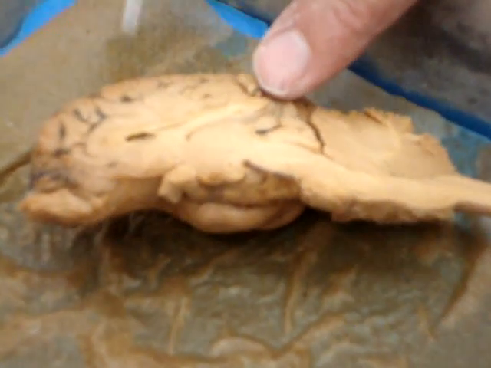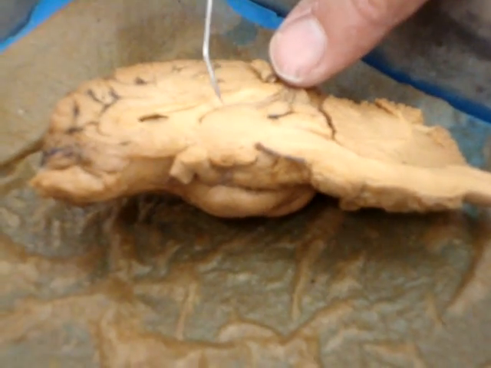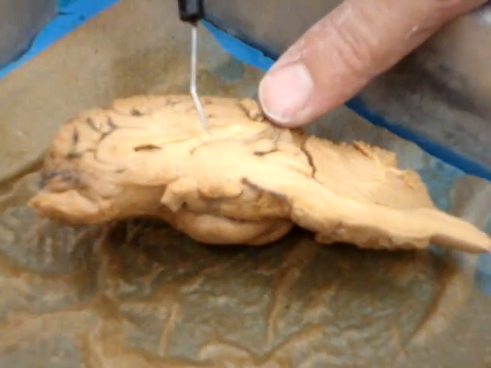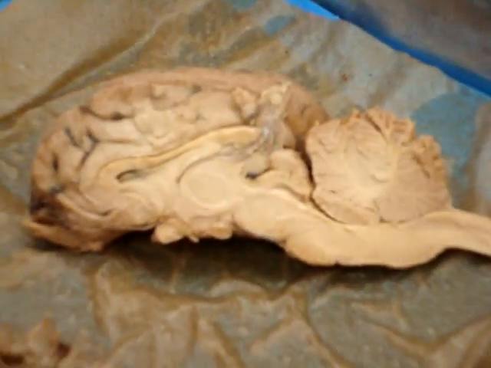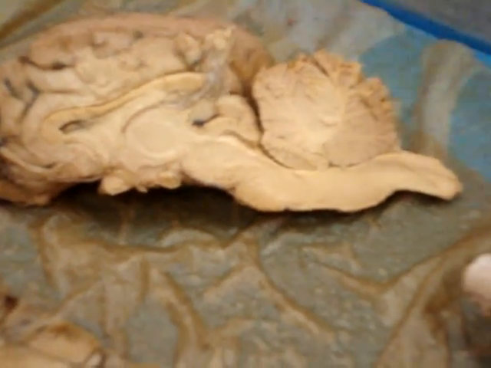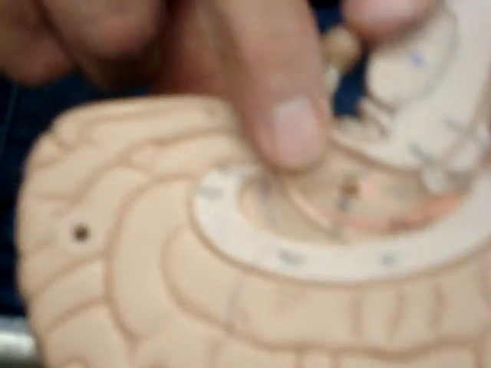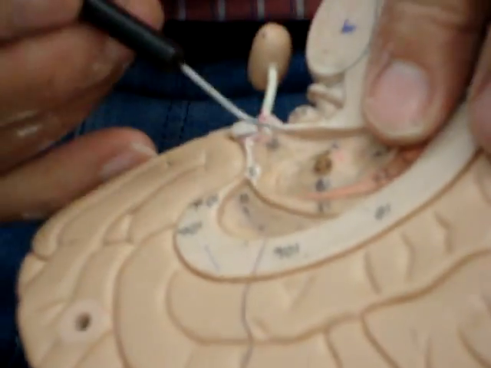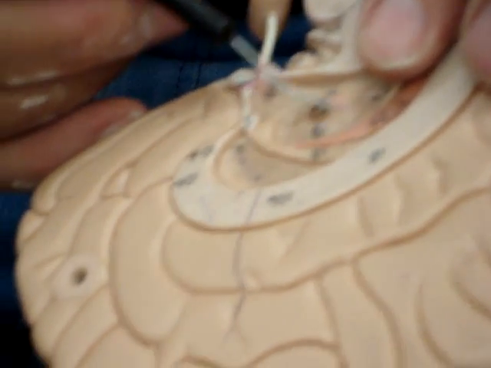Let's bring these over. I'm not touching it with my bare hand. This is a round circular structure. Can't see it on here. If you called it thalamus, I wouldn't mark it wrong. The intermediate mass of the thalamus is actually the brown area. All of this is thalamus. I wouldn't mark it wrong.